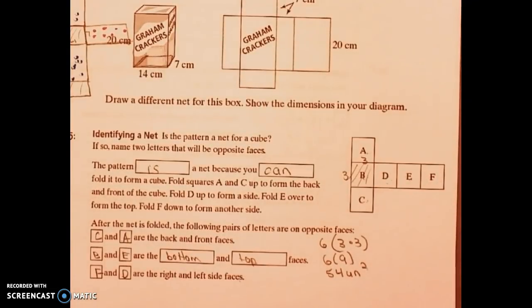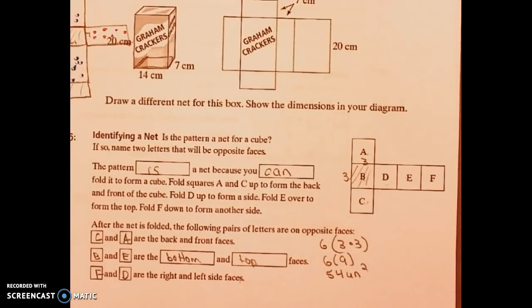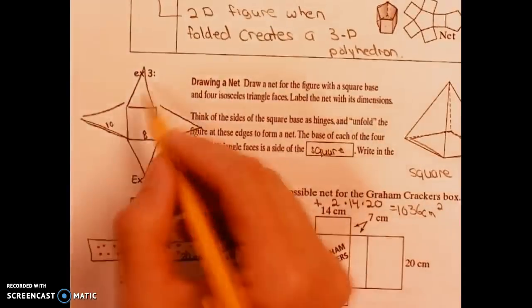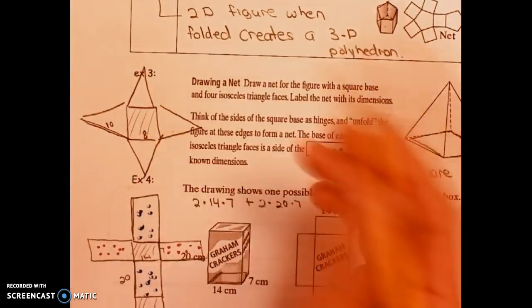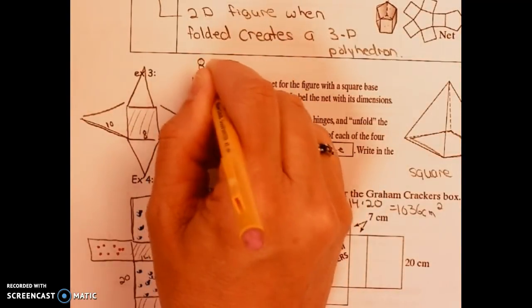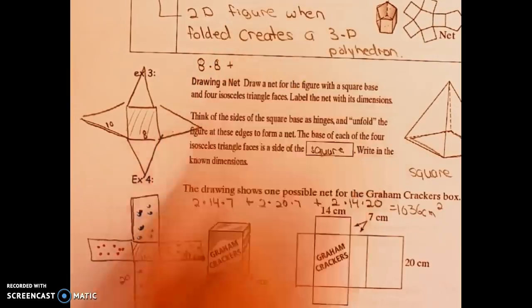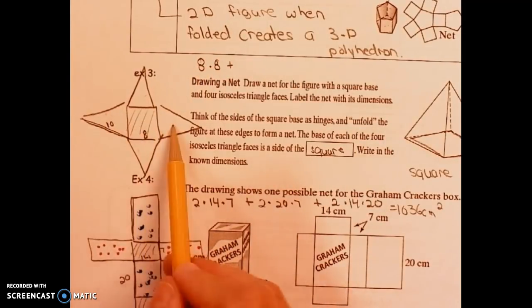All right, let's go back up to number 3 and see if we can find the surface area on that one. First thing I'm going to do is go after the easy part, which is the base of it. It's a square. I know that is 8 times 8. Then my remaining figures, while they're not perfect, are supposed to be the exact same.